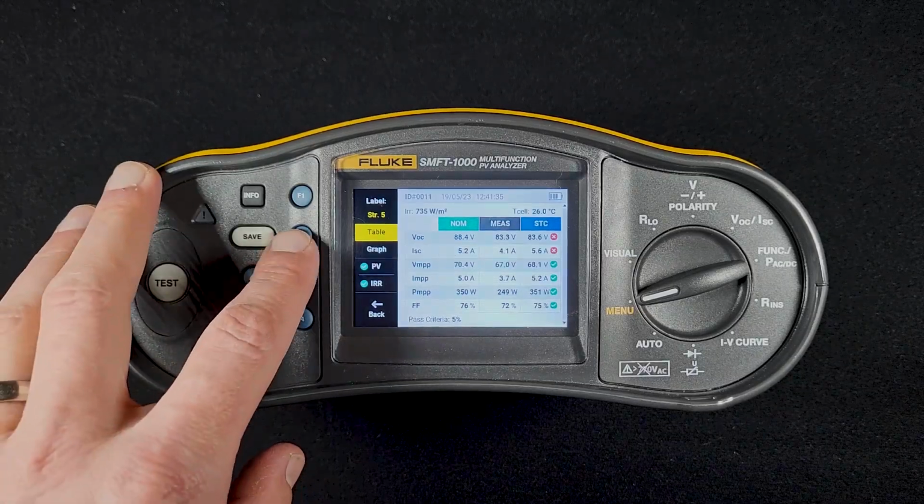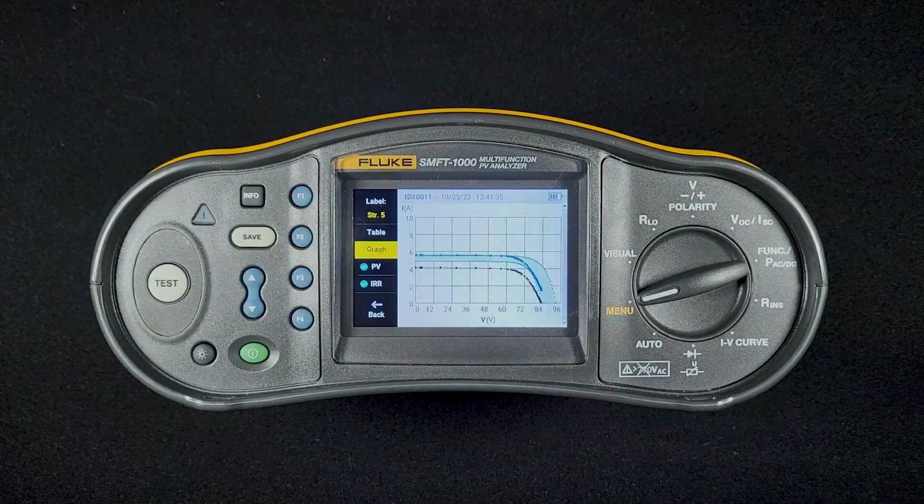If we press the F2 button, we can toggle between the table and the graph. In the graph, the blue line is the STC readings, that is the measured data. The black line converted to what it would be if it was under standard test conditions. And that green bar in the middle is actually the plus minus 5% of the nominal readings. That's what we would expect from the manufacturer.